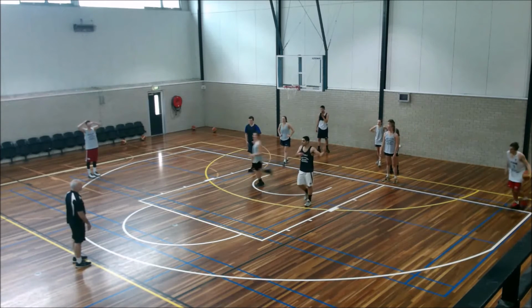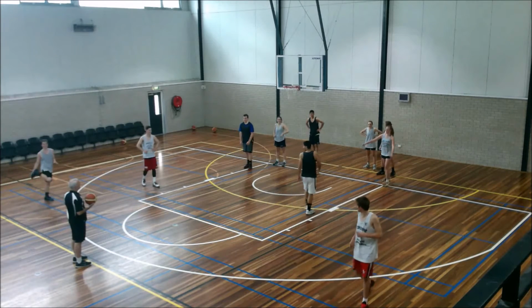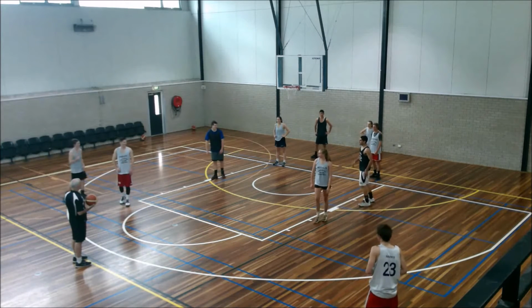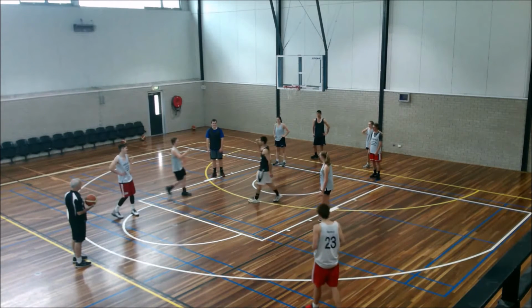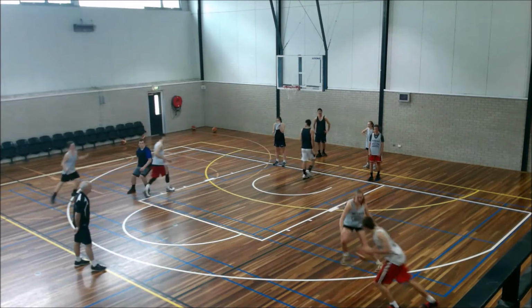Another aspect of this drill is if a team shoots it and comes up with the offensive rebound, we stop play, and the team that got the offensive rebound gets a new possession. The team that didn't block out are off and a new defensive team comes in. So offensive rebounds rewarded, not blocking out is not rewarded.